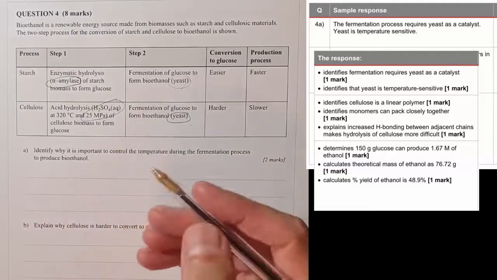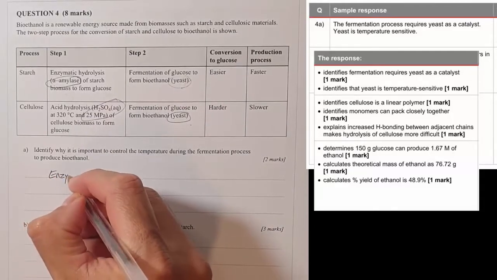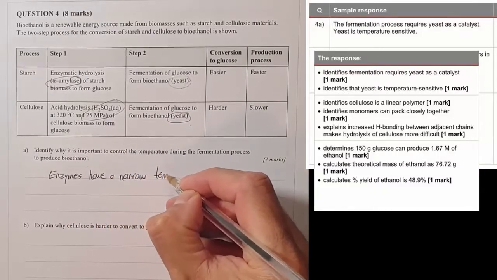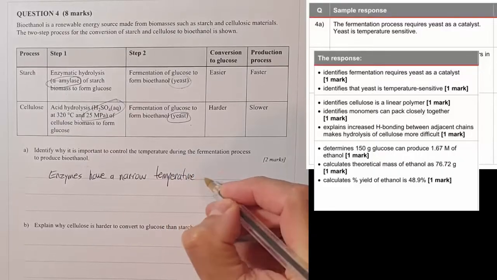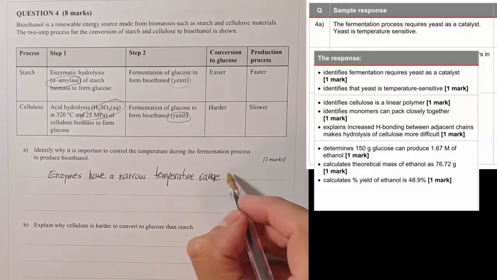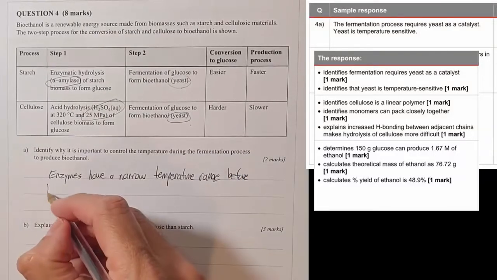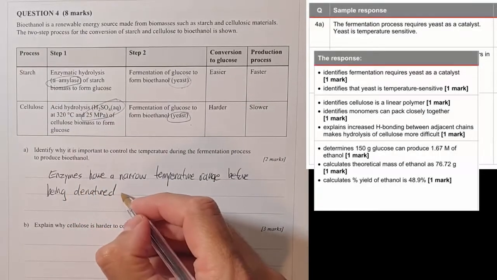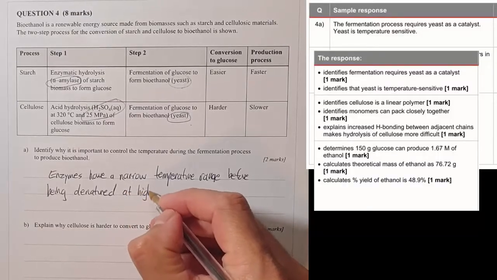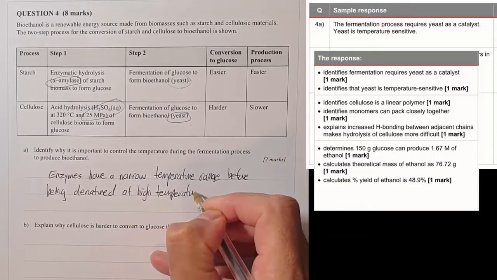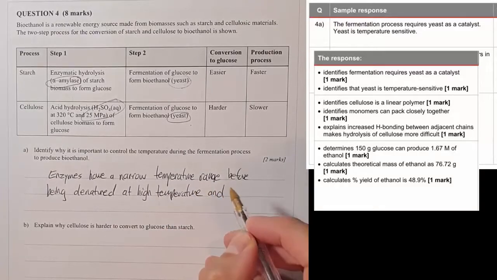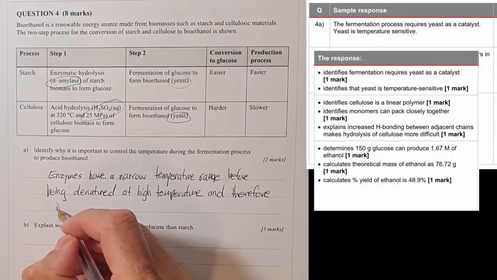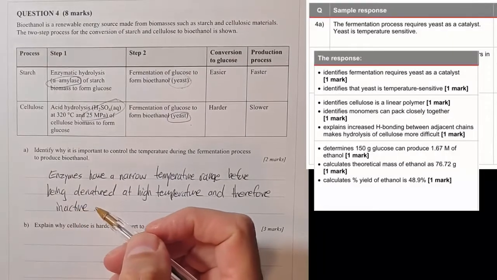So they're both enzymes. So enzymes have a narrow temperature range before being denatured at high temperature, and therefore inactive. All right.